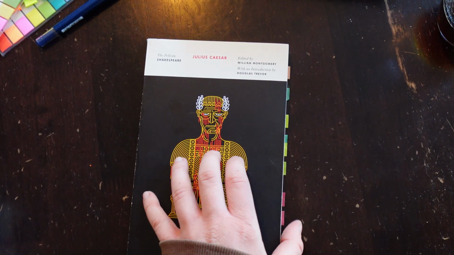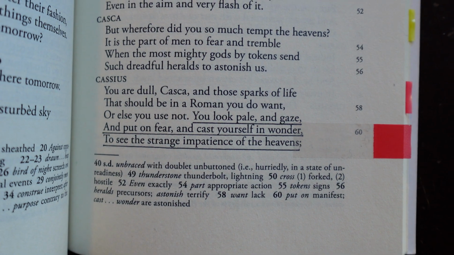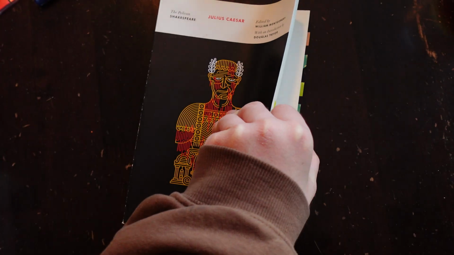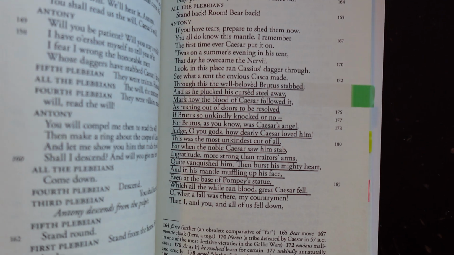With different colors, I've actually tabbed different characters with different colors. So for example, red is Cassius. So let's say if I'm writing an essay on Julius Caesar and I need to find specific parts that I found notable about Caesar or Brutus or Cassius, I can go just through their character annotations. That was not a coherent sentence, but it makes sense.